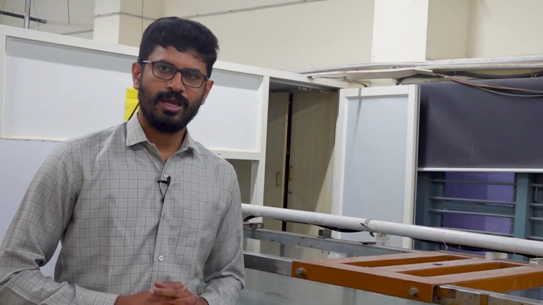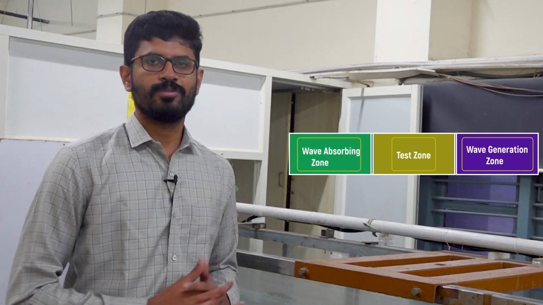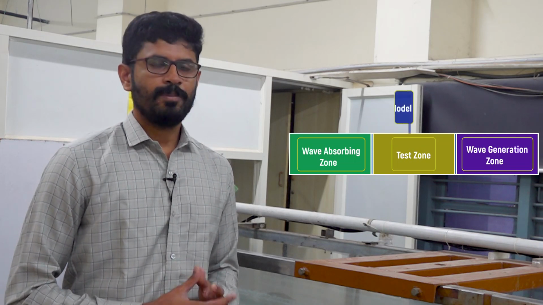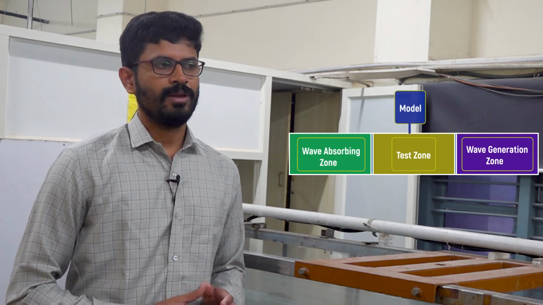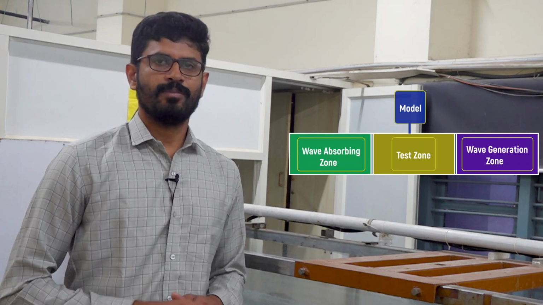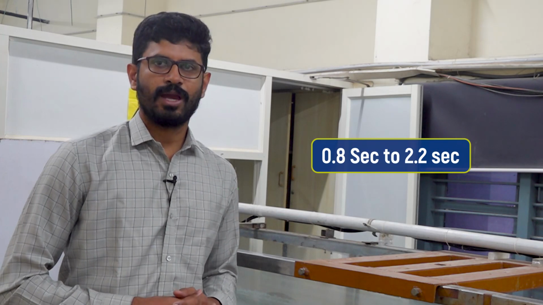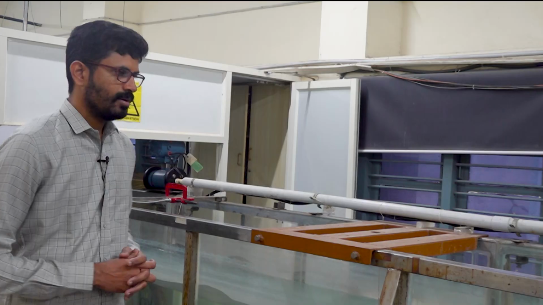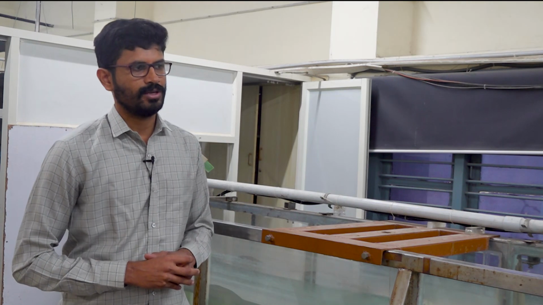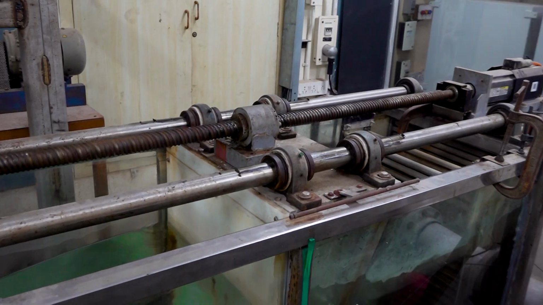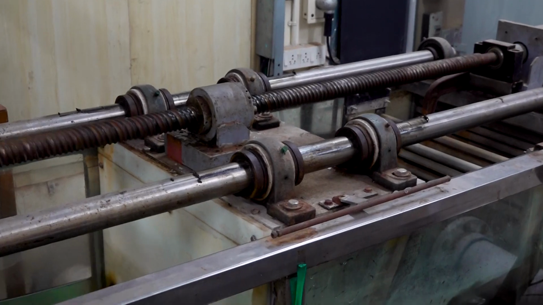For any given test facility, we have the wave generation on one end, the test zone in the middle, and the wave absorbing zone at the other end. We'll be placing our model in the test zone, which will be a minimum of 2 times the maximum wavelength that we'll be dealing with in the test facility. In this test facility, you can generate waves from 0.8 to 2.2 seconds, which can be scaled up to deal with the prototypes. Here you can see the waves are generated in the test facility by the piston type wave maker we have on one end.